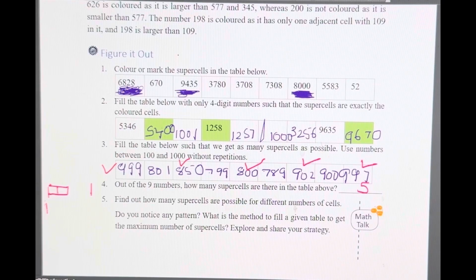Suppose we take 3. We are just trying to observe the pattern. So here what are the possibilities? You can make the first and the last one as supercell. So what is the possibility? Maximum 2.